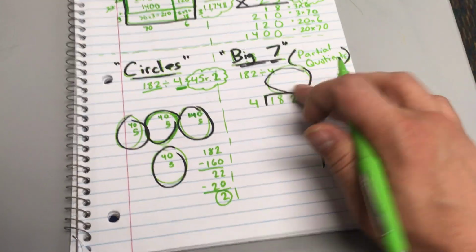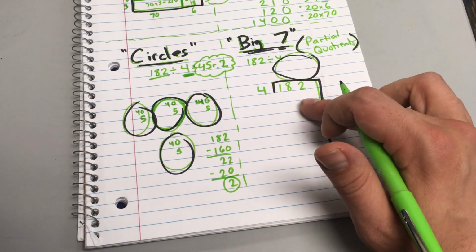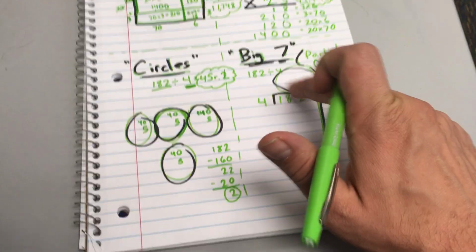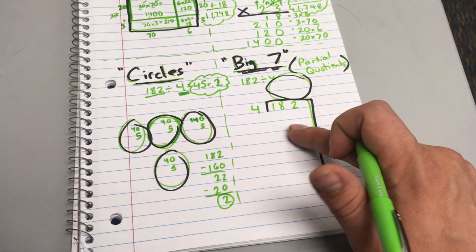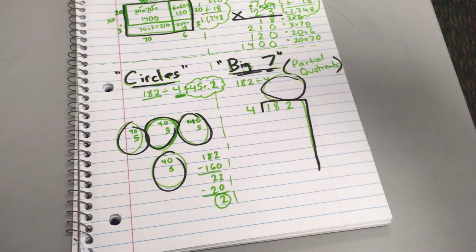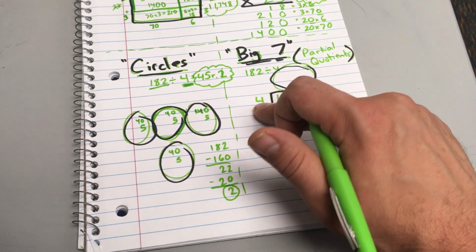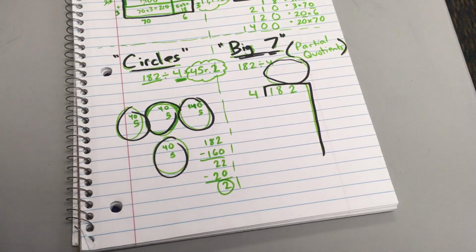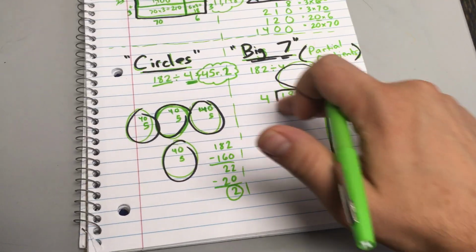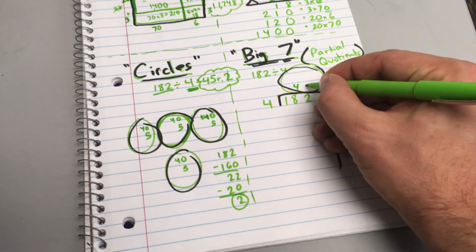So maybe 10 multiples of 4, well, that would give me 40 to subtract. Well, that's not very much of a change. Could I do 100 groups of 4? Well, no, 100 multiples of 4, that would be 400. Well, maybe I could look into 50s. No, again, 50 multiples of 4, that's still not going to cut it. I'm going too big. So maybe I'm going to go 40s again.